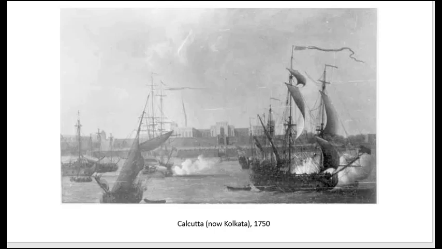And so to man and control these enclaves and these new emerging cities, the British recruited native troops who were trained and armed with the latest weapons. These were the so-called sepoys.